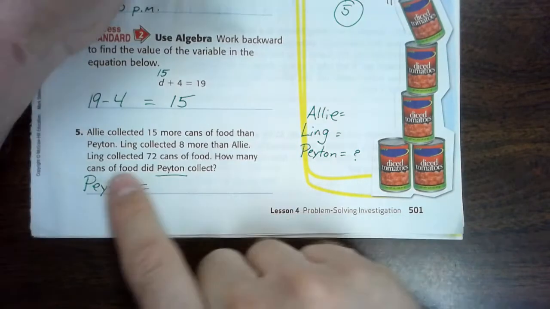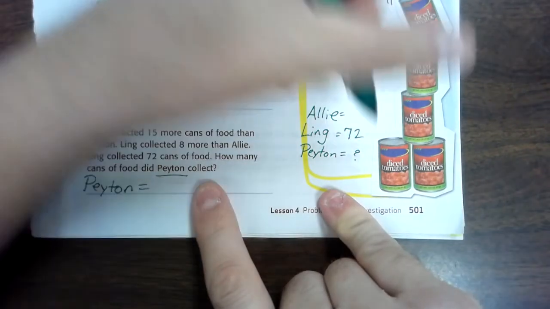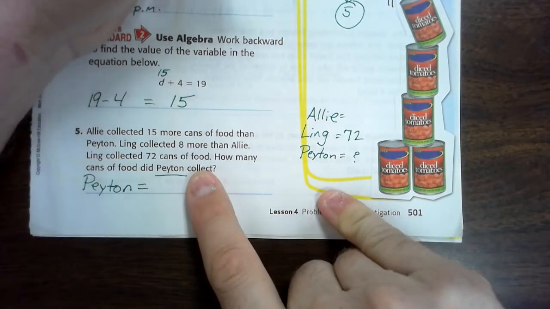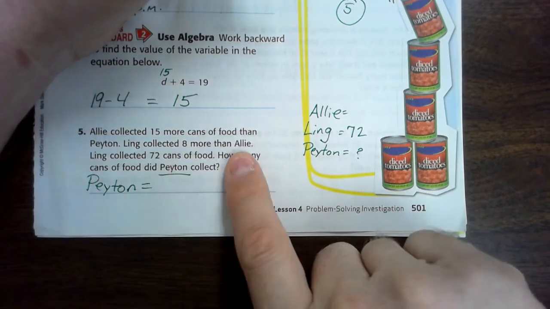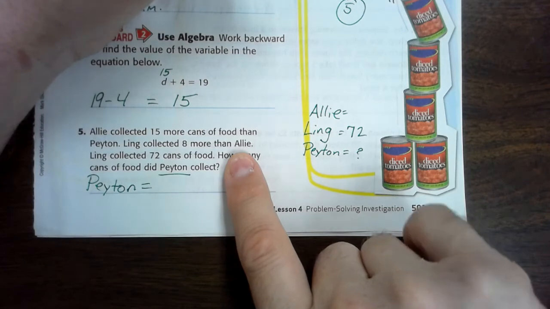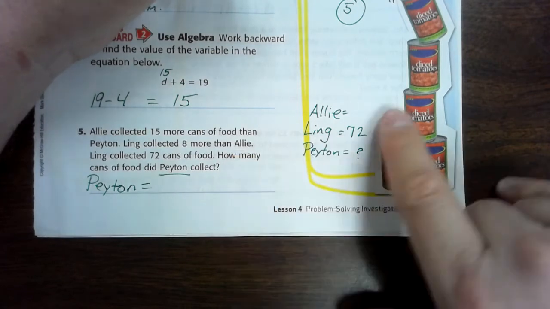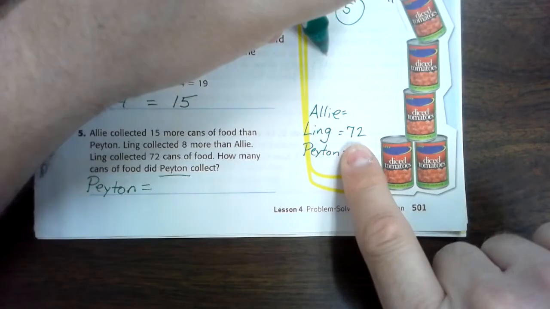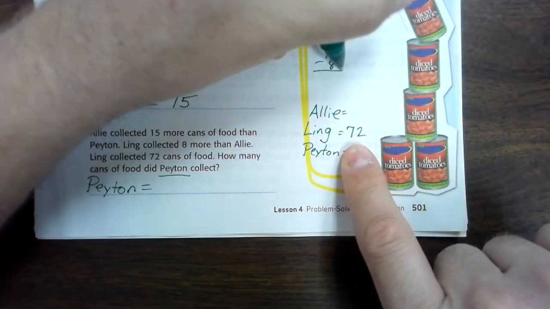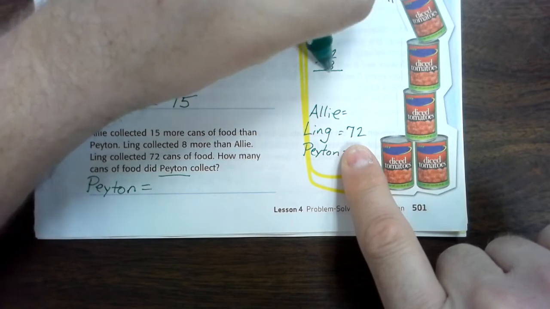So Ling collected 72 cans, all right? And then it says Ling collected 8 more than Allie. So to find Allie, well, Ling collected 8 more than Allie. Well, we just need to take 72 minus 8, right? We got to work backwards there, which would make this a 64.